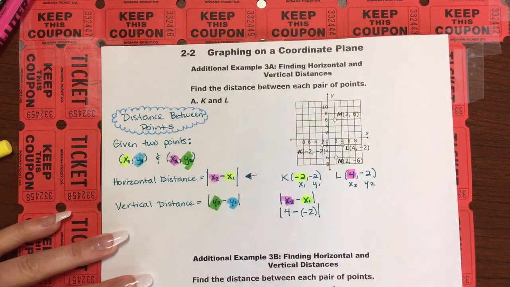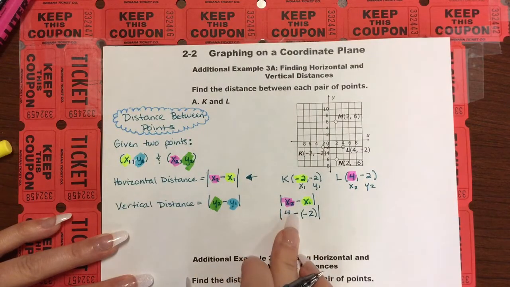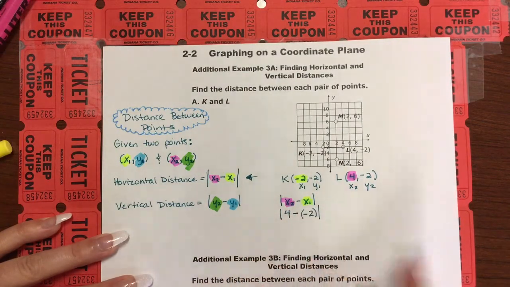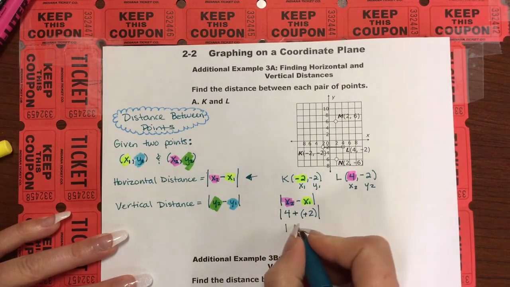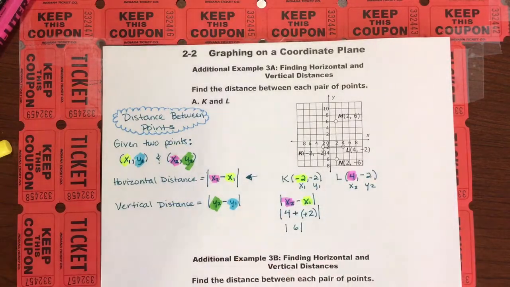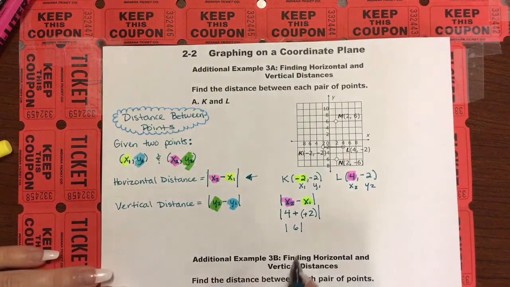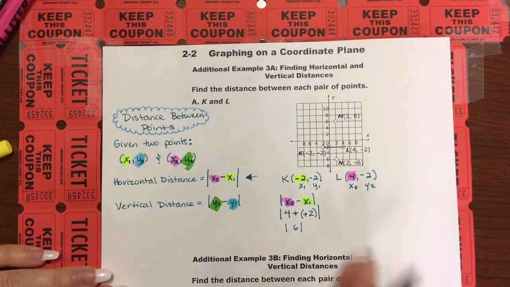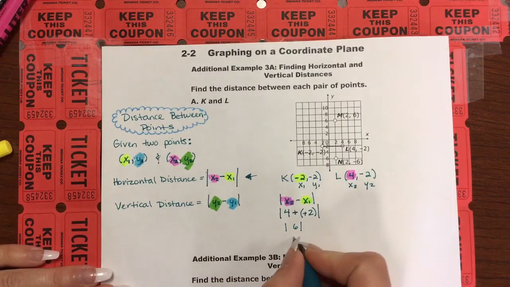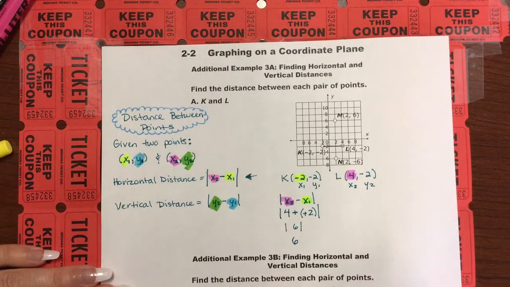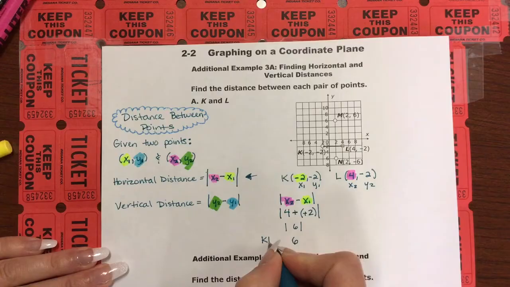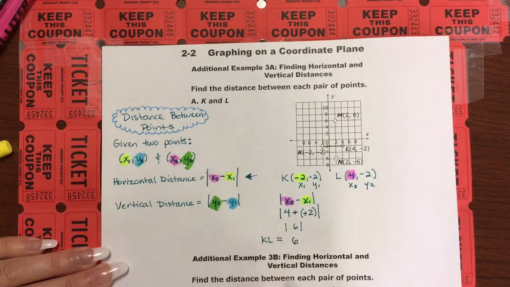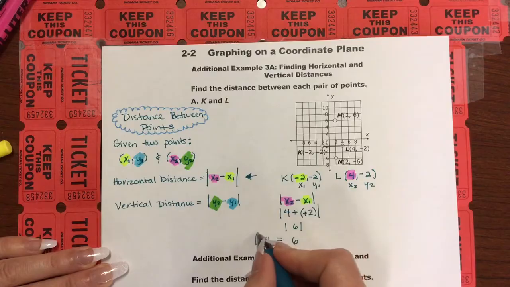absolute value of that. So what I see here is that there's a negative and a negative, a negative and a negative. Those are a positive. So we end up with the absolute value of 4 plus 2, which is 6. And that means if we take the absolute value of 6, that's just talking about the distance away from 0. And this is 6 units away from 0. So it is a positive 6. That is our distance. So we can say that line segment KL in geometry, we talk about it like this, equals 6. And that would be our final answer.